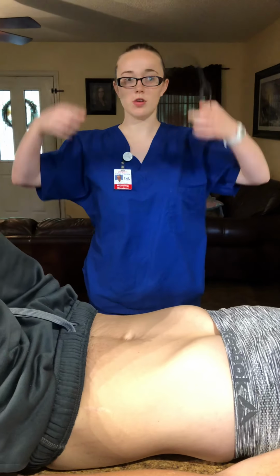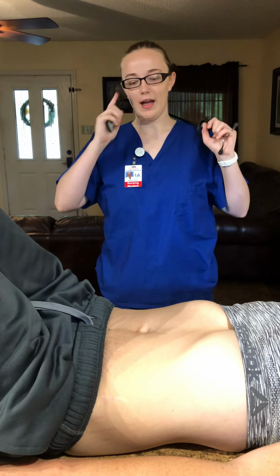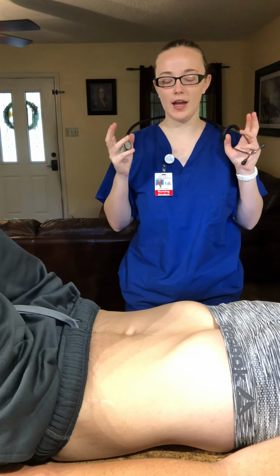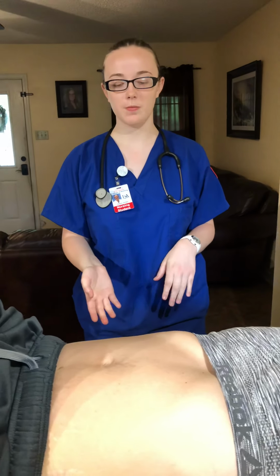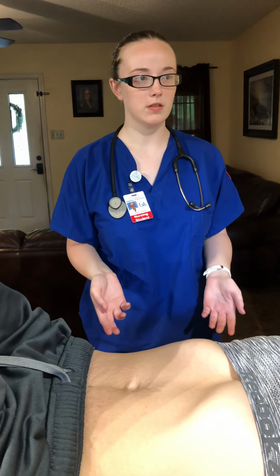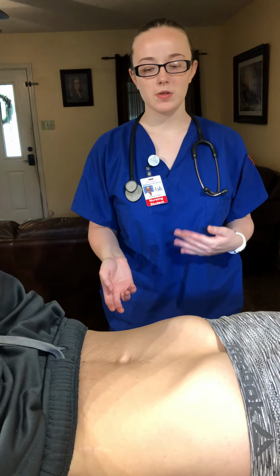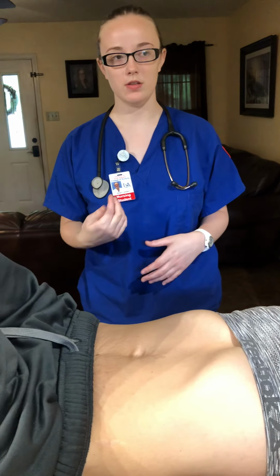Normal bowel sounds are loud and high pitched. They're a cascading and gurgling sound that occurs 5 to 30 times in a minute. If she had hyperactive bowel sounds, it would be loud and high pitched. It would be a rushing and tinkling sound, and it would occur more than a normal bowel sound does. However, if she was hypoactive, it would be quieter and more infrequent than the normal.